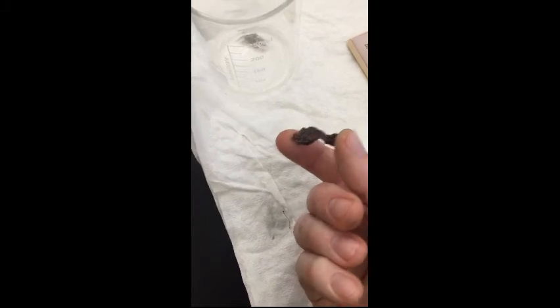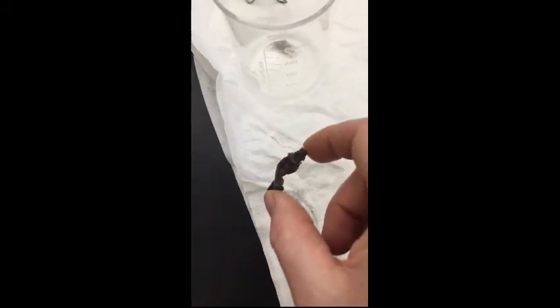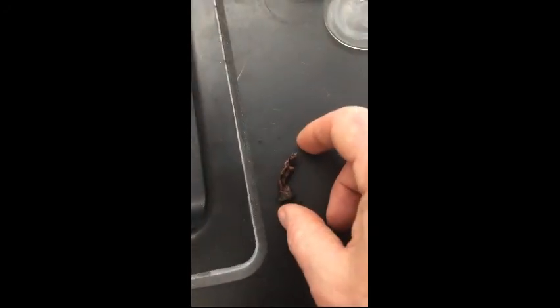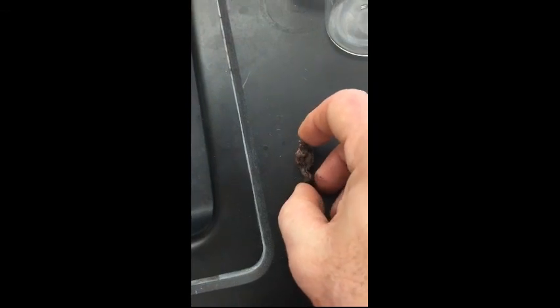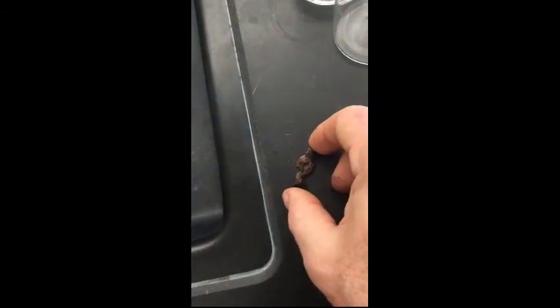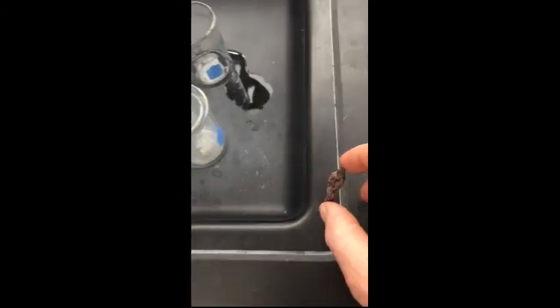Okay, can you see that there's a reddish hue to this? It's darkened for sure, but it also has a red hue to it. Might be able to see it better actually there. Okay? It's got a reddish hue because the copper ions there ended up on the zinc. Okay?